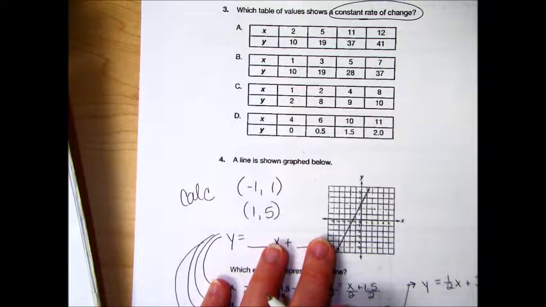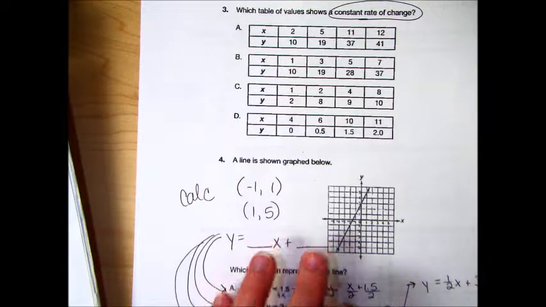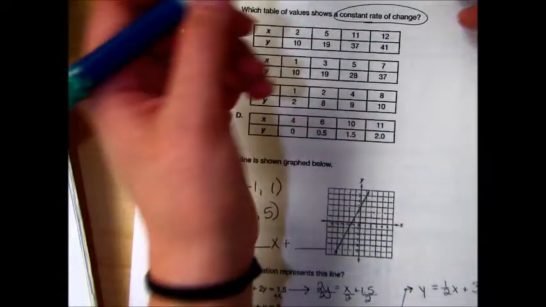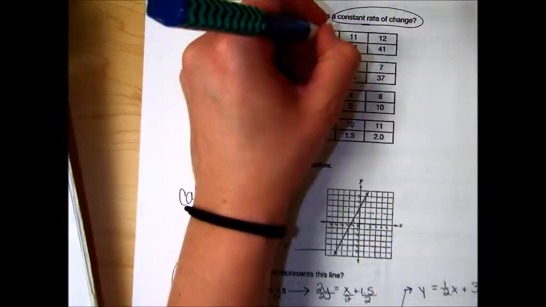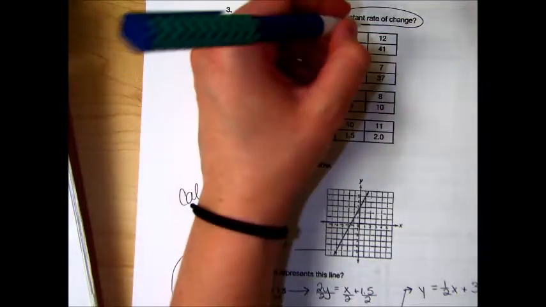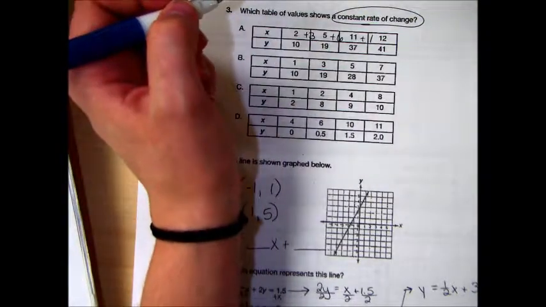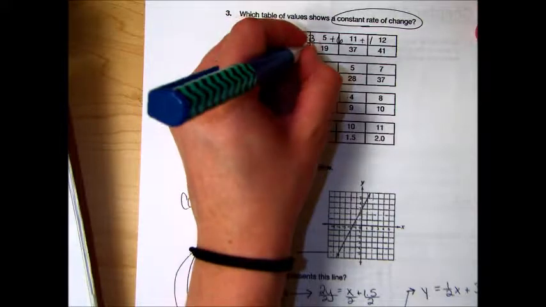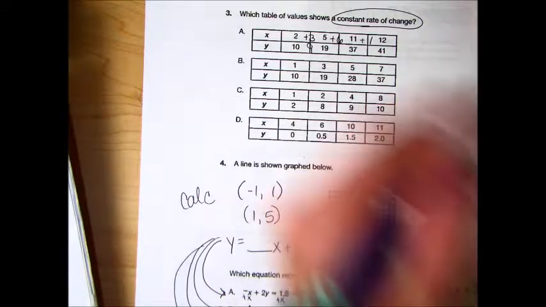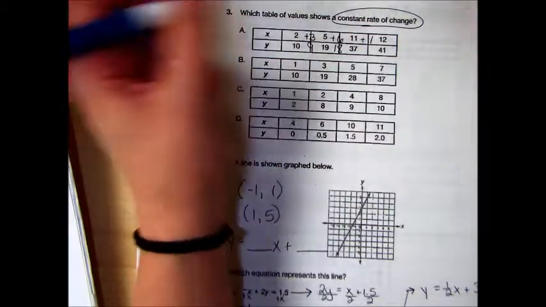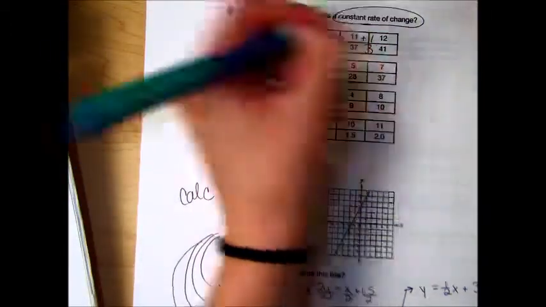The more I think about number 3, the more I guess I'm just going to have to show you how to do this, okay? So in part A, you see how from 2 to 5 it increases by 3, 5 to 11 it increases by 6, 11 to 12 it increases by 1, okay? 10 to 19 it increases by 9, 19 to 37, sorry I should know this, it increases by 18, and from 37 to 41 increases by 3.